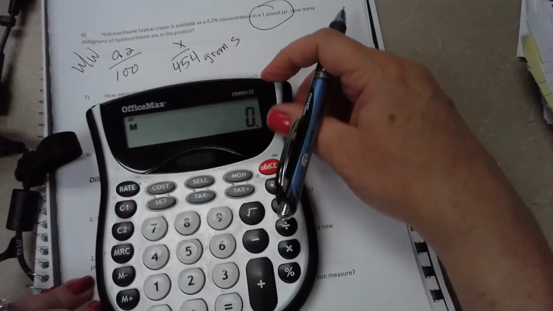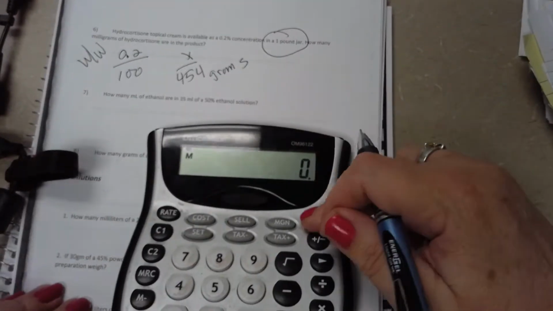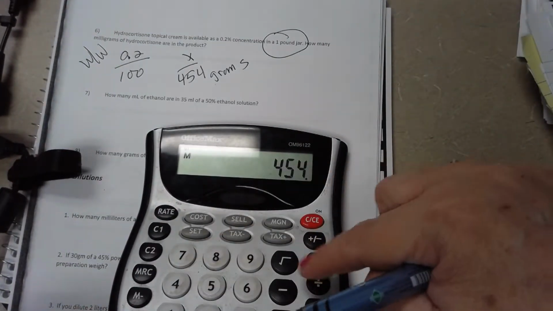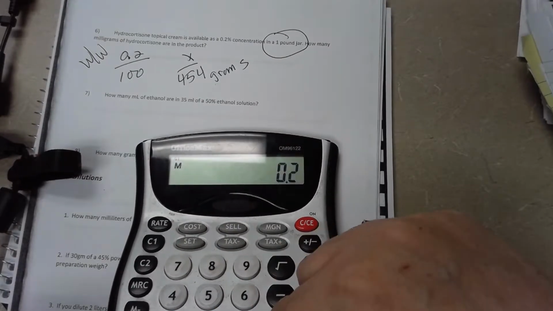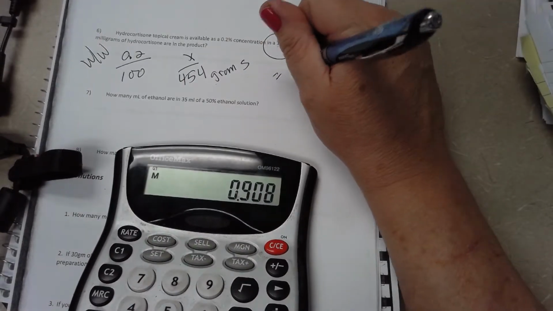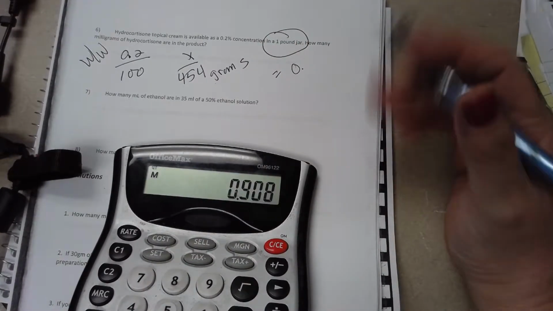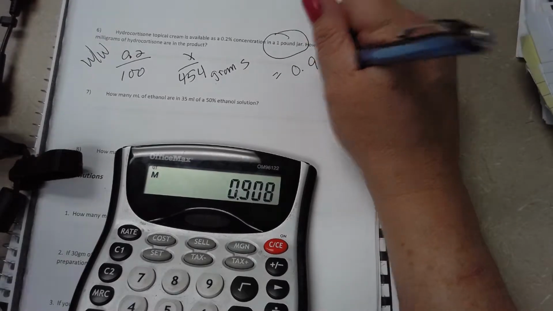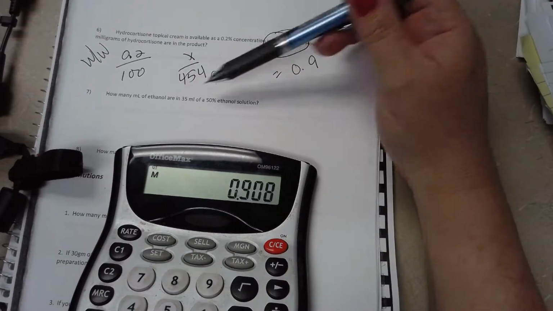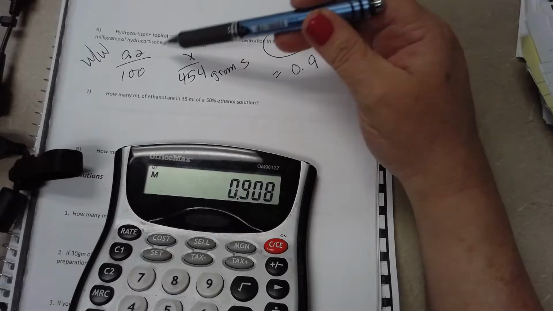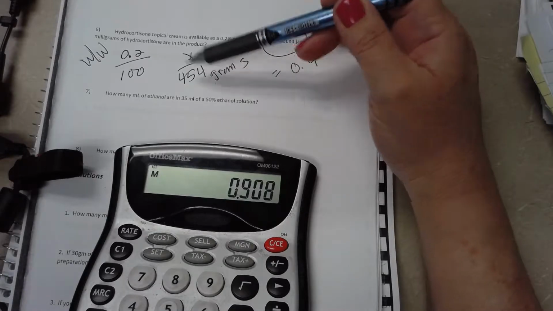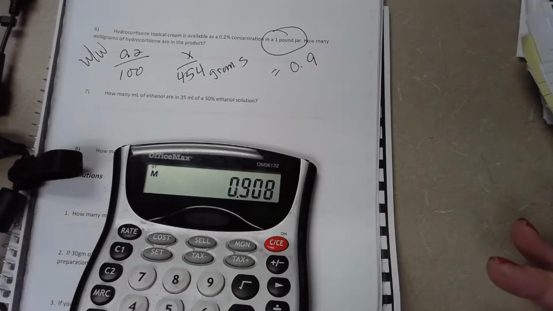So let's do our math. Okay. 454 times 0.2 divided by 100. 0.908, so I would just say 0.9. Okay, and if you think about it, if there's 0.2 grams in 100 and this is 454, well, it's going to be about 4.5 times this, because this is about 4.5 times that. So think about it equally and holistically.